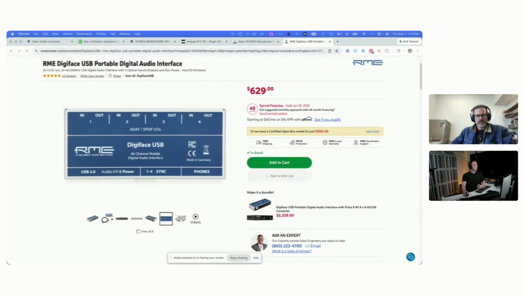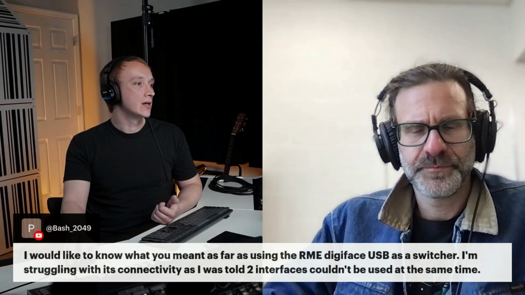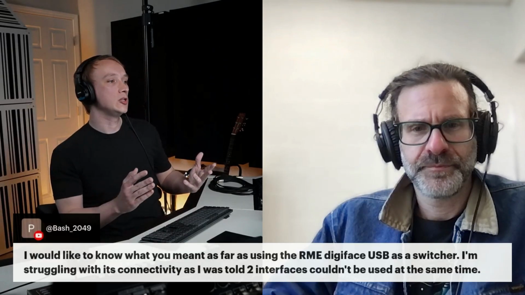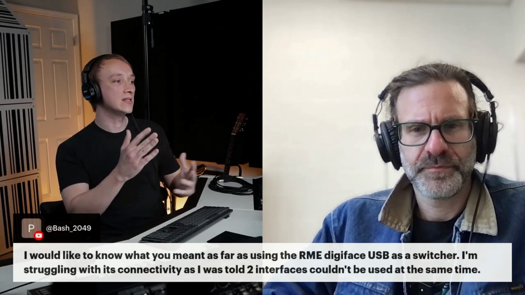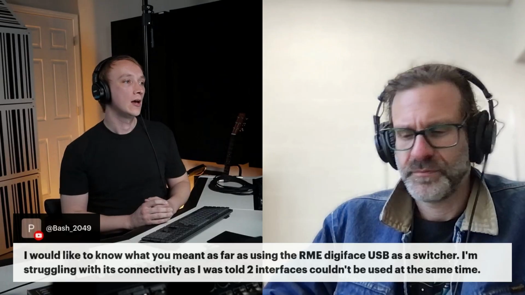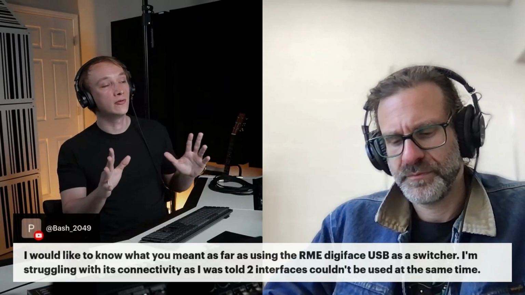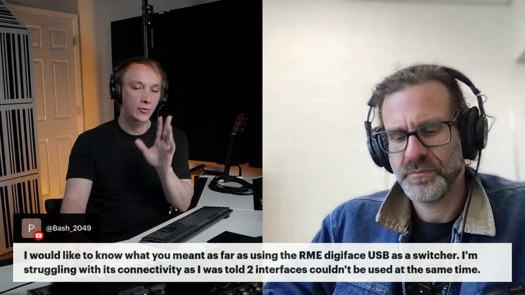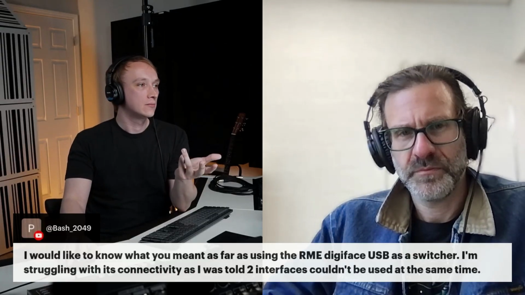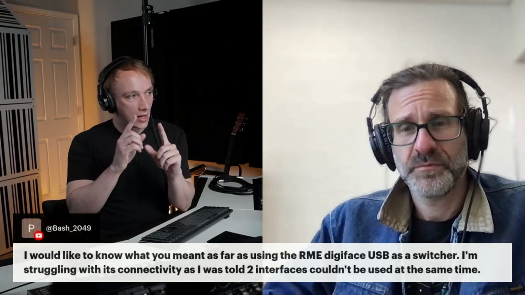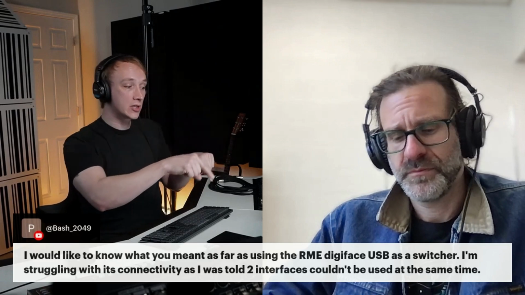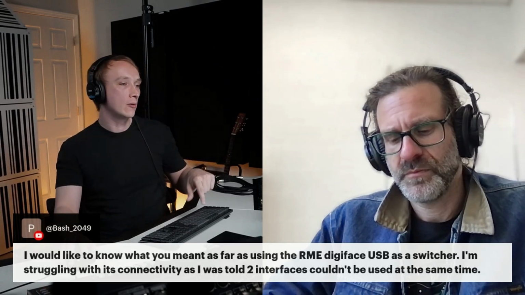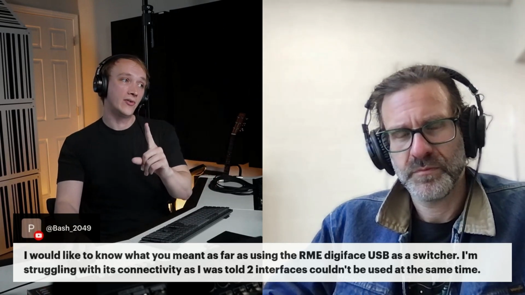But the question was saying you're a little bit confused because you were told that you can't use 2 interfaces at the same time. First off, you can kind of use 2 interfaces at the same time if you use an aggregate device with an Apple computer. I don't usually do that, but it is possible. But when looking at this particular setup that I was describing in my video, I only have one interface.